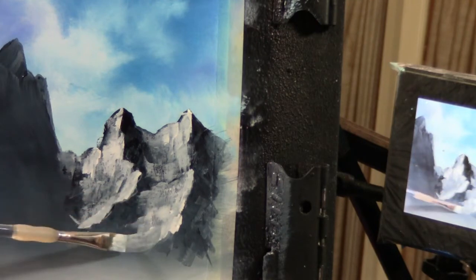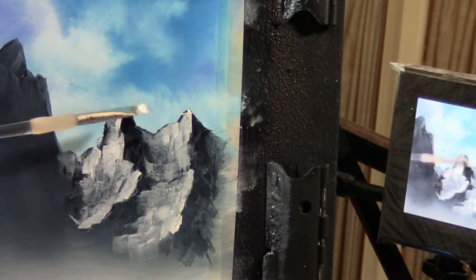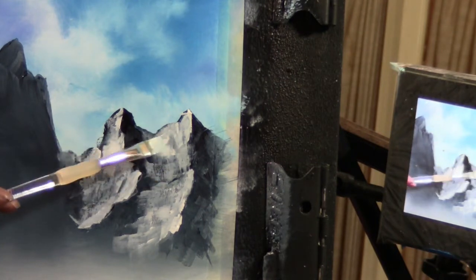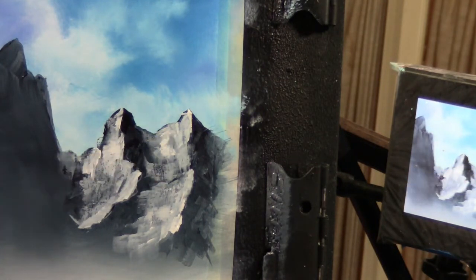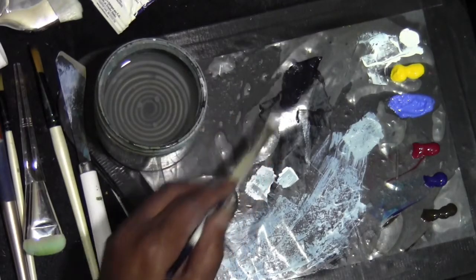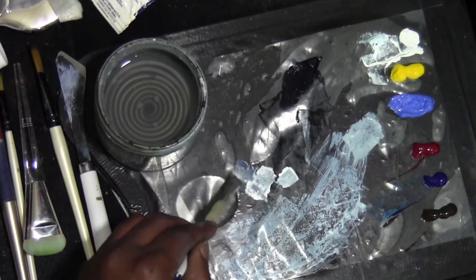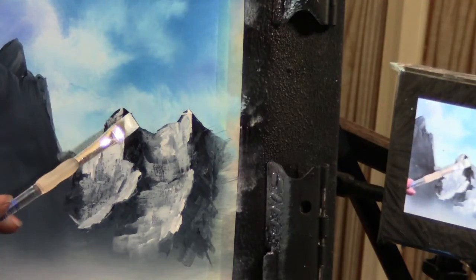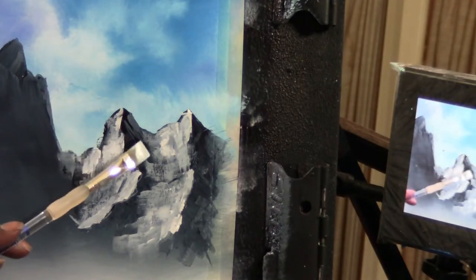And I'm just dry brushing this stuff on here. It gives your mountain a slightly different look, nice little crevices and all that good stuff. So now you've got a totally different look to your mountain. We're going to add a little white with this dark and get some ambient light going on the shadow side. Just a few strokes, really, just like that.